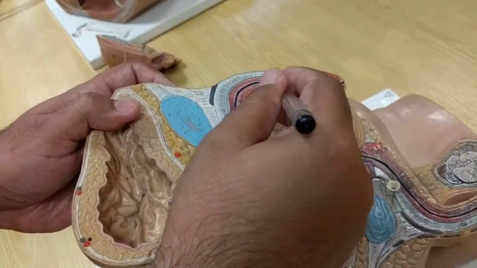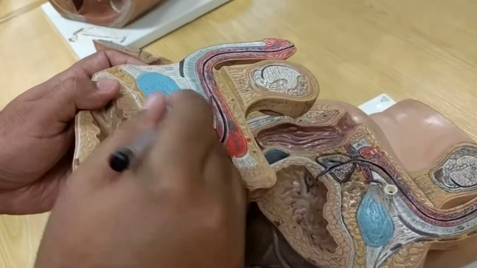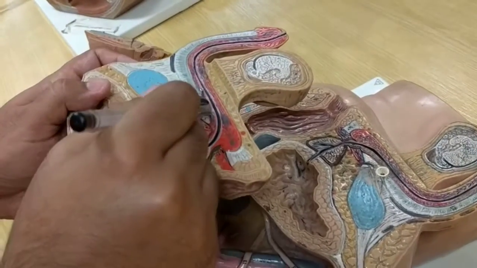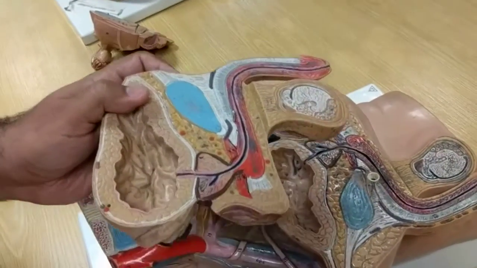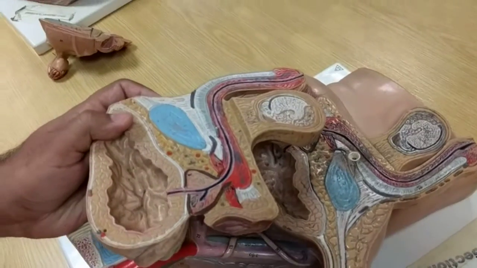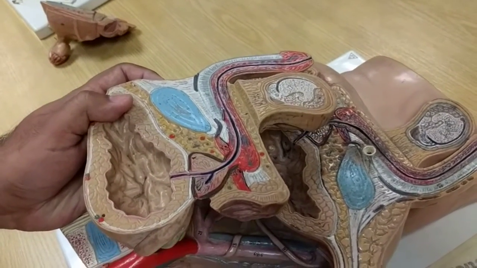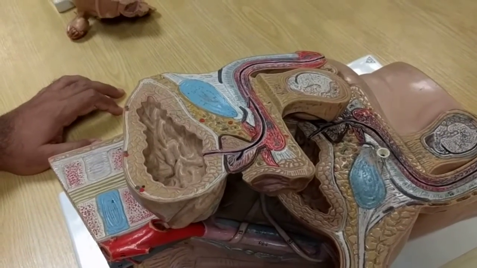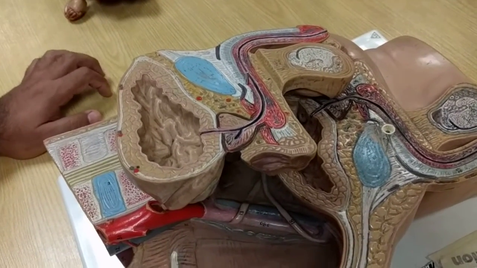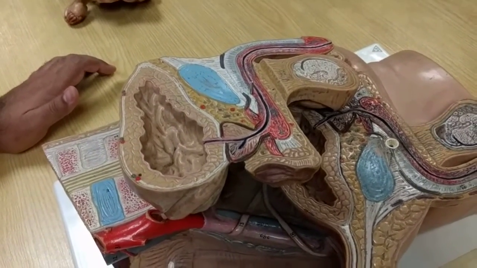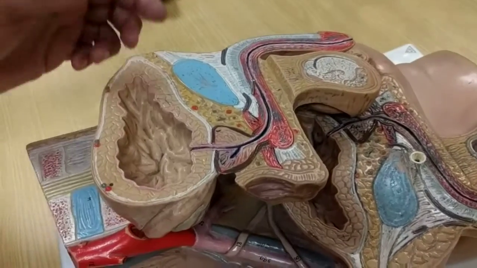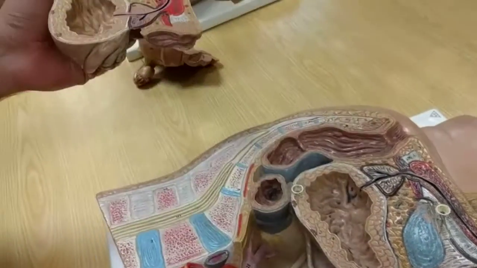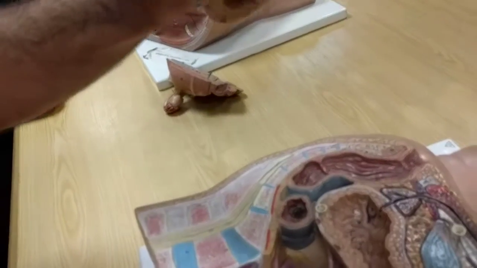So this is the bulb. The crura are covered by the muscle ischiocavernosus and the bulb is covered by the muscle bulbospongiosus. And along with them are the arteries and veins, which are branches of the internal pudendal artery and veins that drain into the internal pudendal vein. Yes.